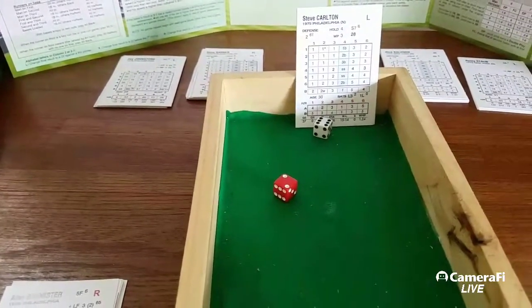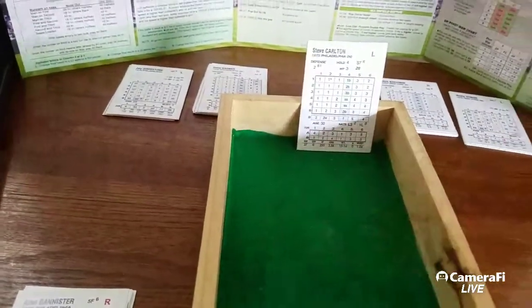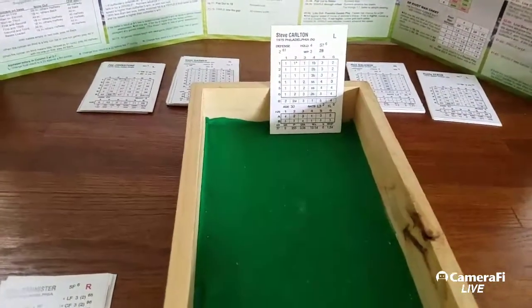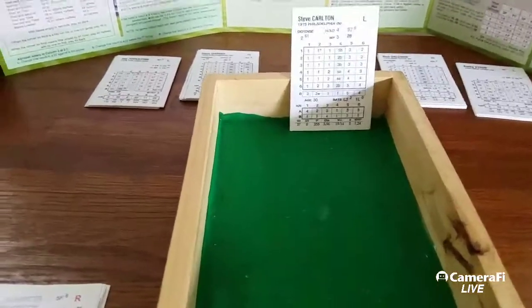And the score now is 3-0 in favor of the Phillies. I'm sorry, of the Mets. 3-0 in favor of the Mets as Mian got an RBI single. Brings up John Milner.